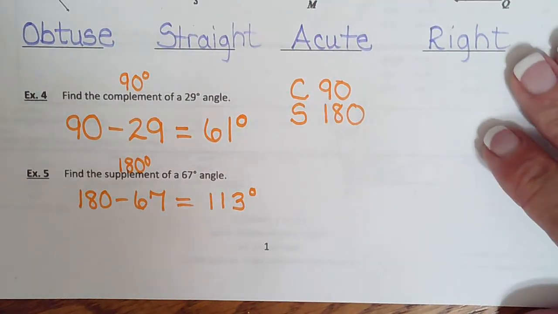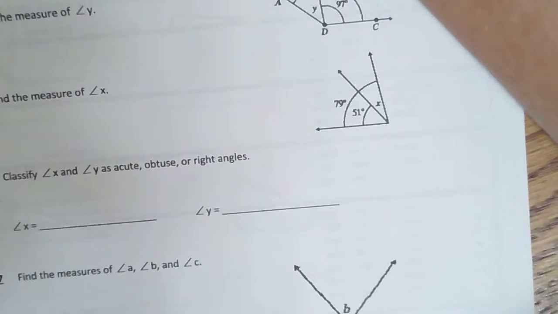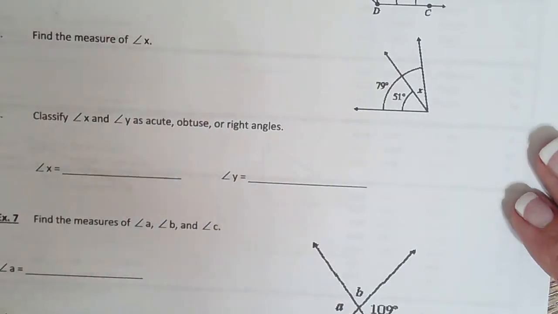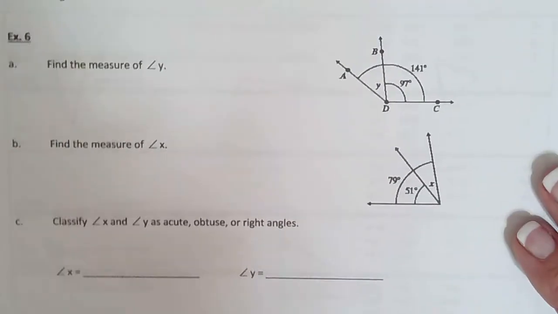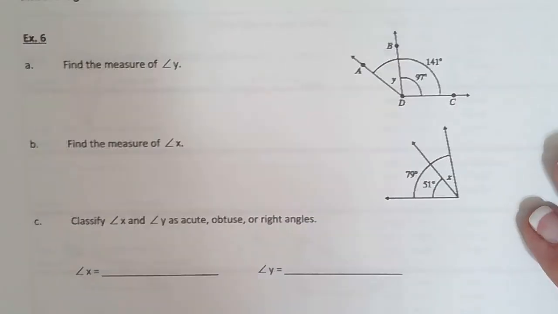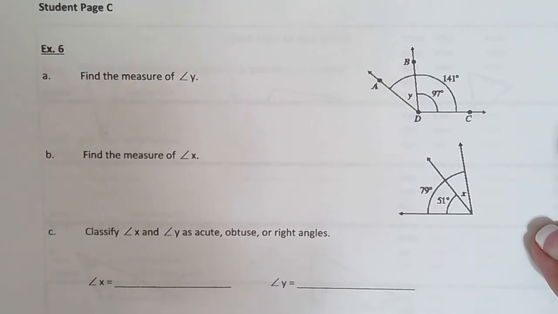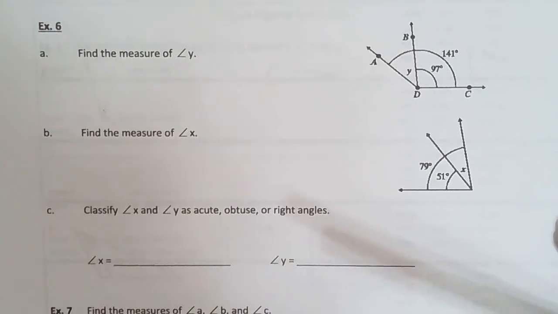Okay, let's go ahead and go to the back page. So example 6 on page 2. So find the measure of angle Y. So this is just giving you practice reading pictures.